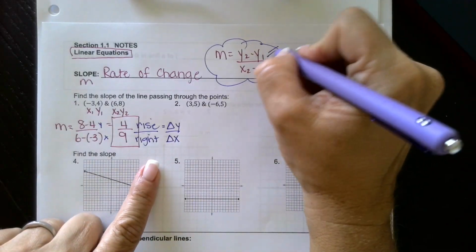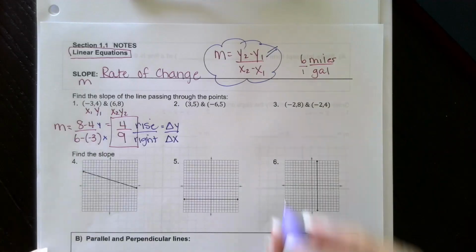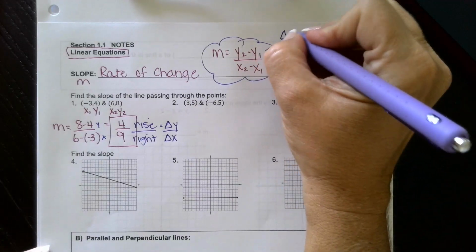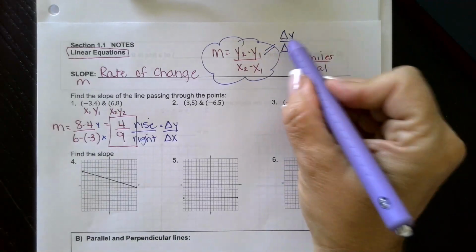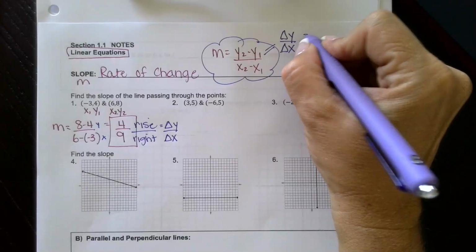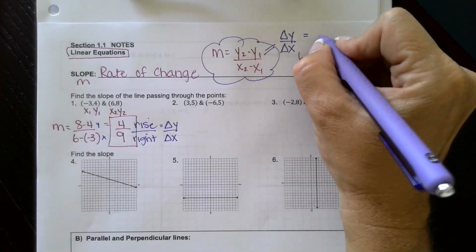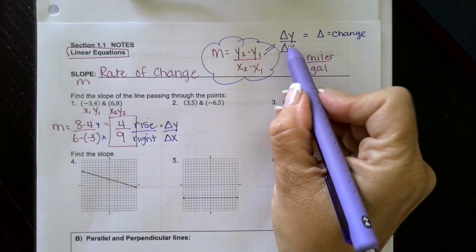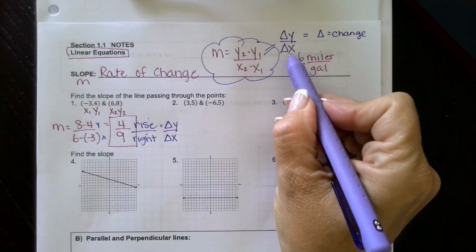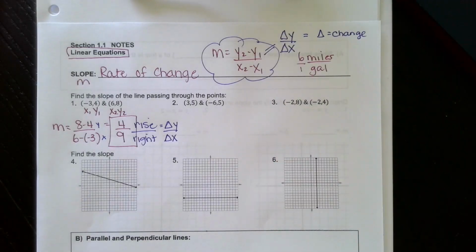So we also look at this as the change in y over the change in x, okay? So I'm going to go back up here, I'm going to modify my equation just a little bit, and I'm going to say change in y over change in x. And so this change in y over change in x, we can always say here that this delta is change. So we're looking at the difference between our y values and the difference between our x values, okay?